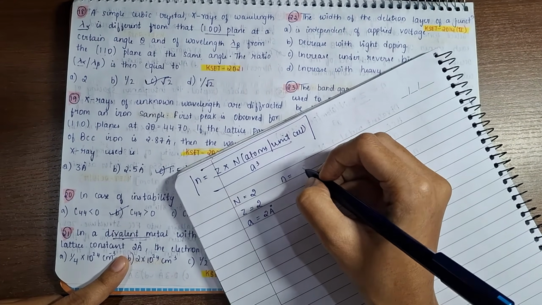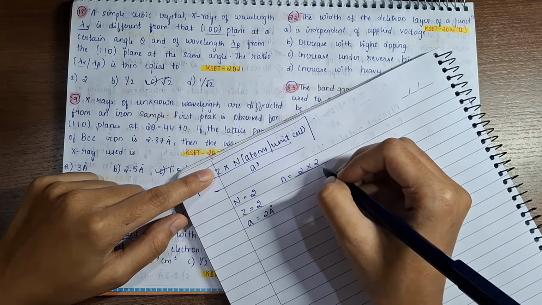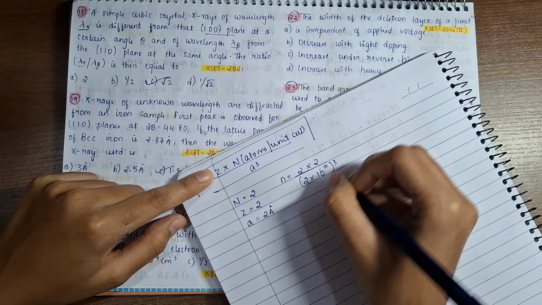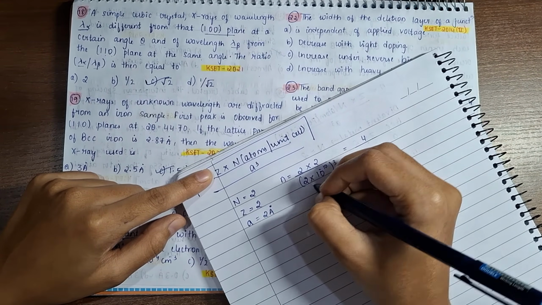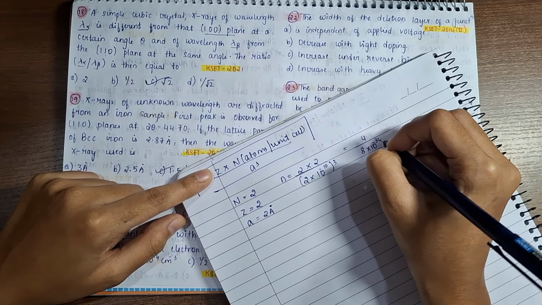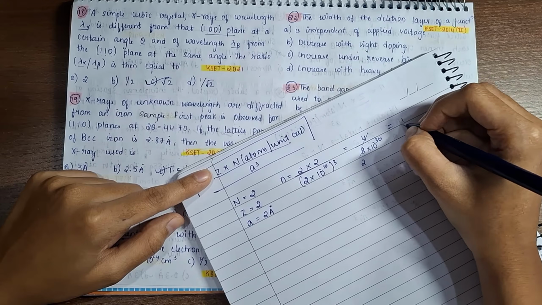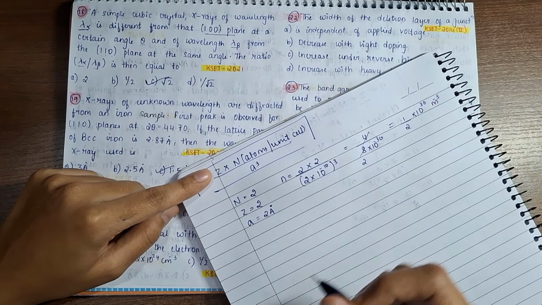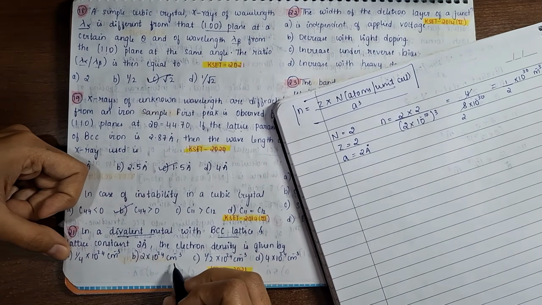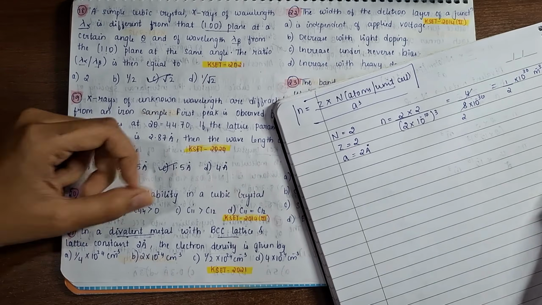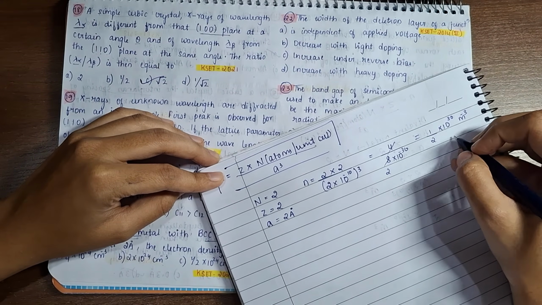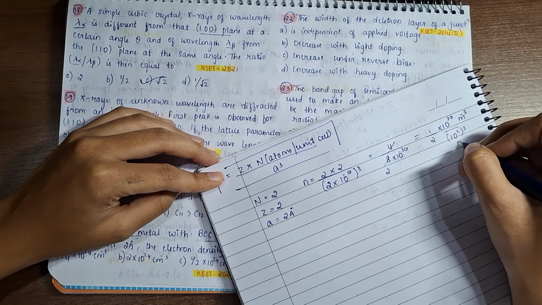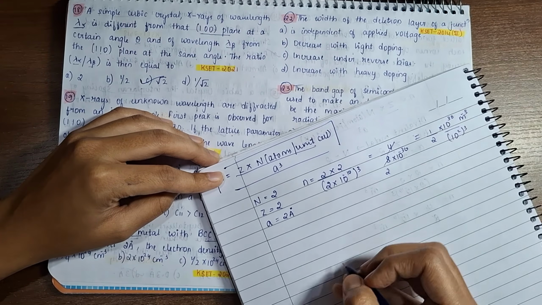So the electron density will be 2 into 2 divided by 2 into 10 power minus 10 whole cube, which is nothing but 4 by 2 cube, that is 8 into 10 power minus 30, which is 1 by 2 into 10 power plus 30 per meter cube. In the options the answers are in per centimeter cube, so we have to divide this by 10 square into 3 cube, because it is in centimeter cube.